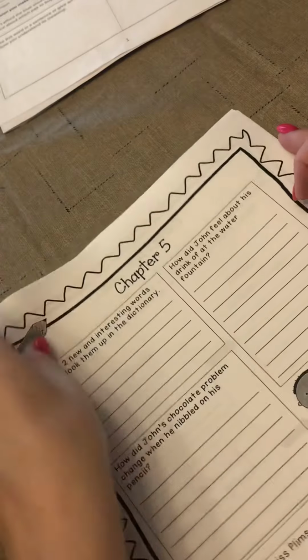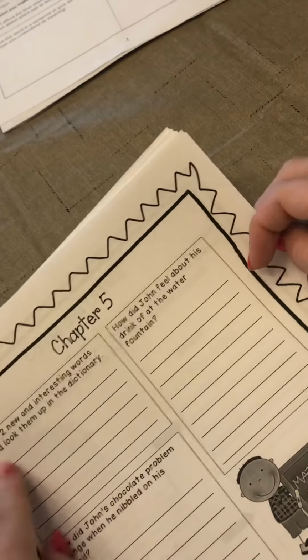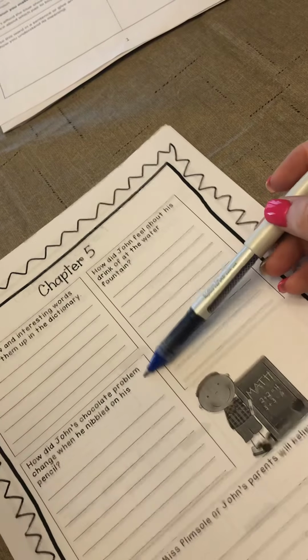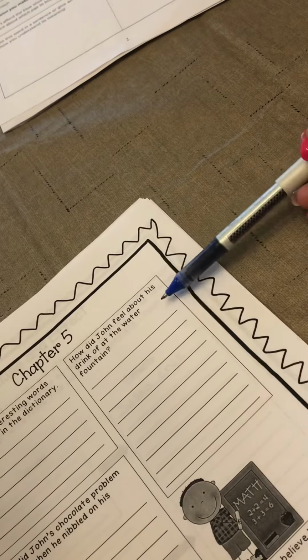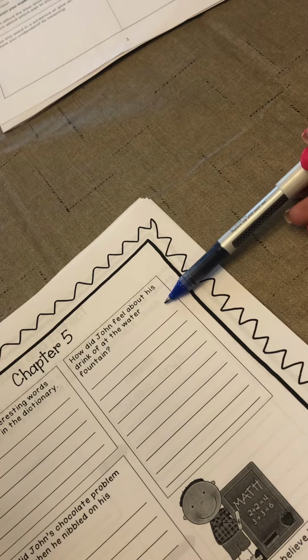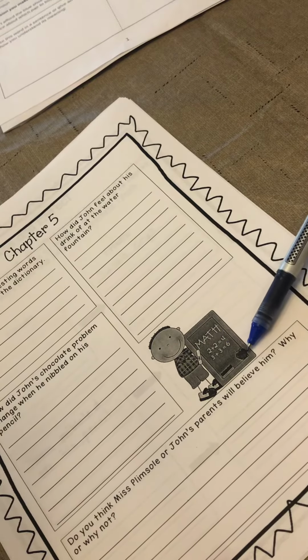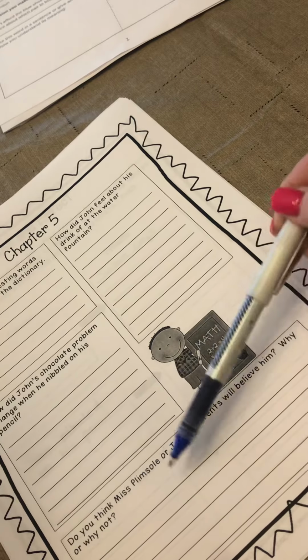All right, chapter 5. Find 2 new and interesting words again and look them up in the dictionary. All right, how did John's chocolate problem change when he nibbled on his pencil? How did John feel about his drink at the water fountain? And do you think Mrs. Pimsel or John's parents will believe him? Why or why not? Okay, so again, complete sentences.